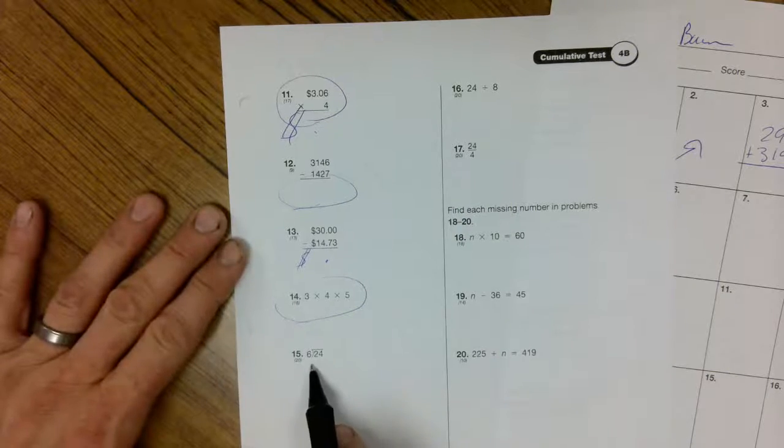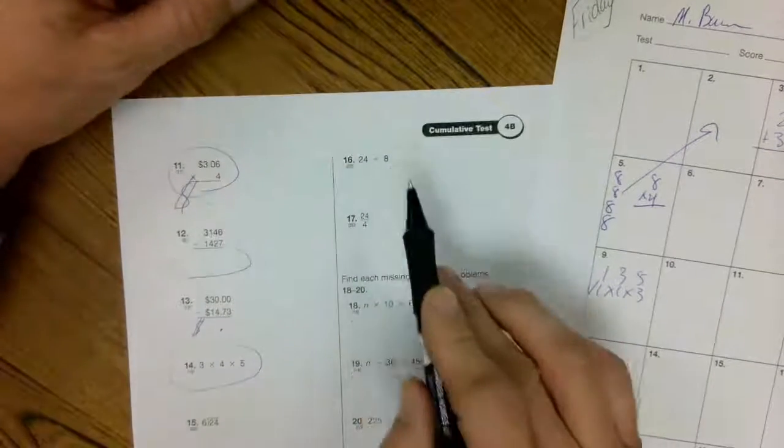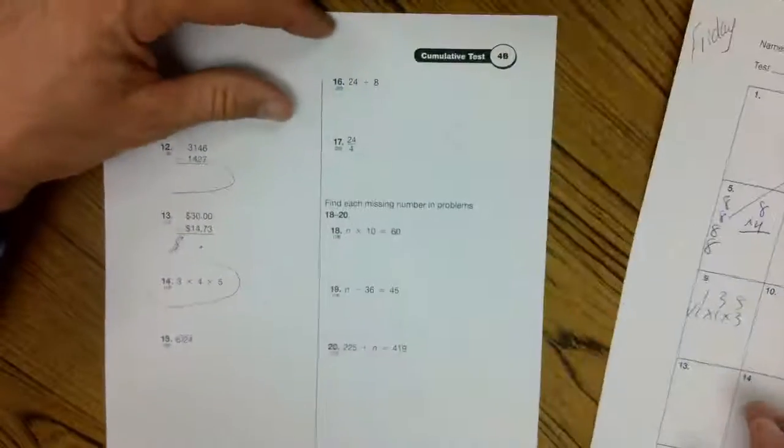This is 24 divided by 6. This is 24 divided by 8. Feel free to put it in a box if you need to. This is 24 divided by 4. Feel free to put it in a box if you need to.